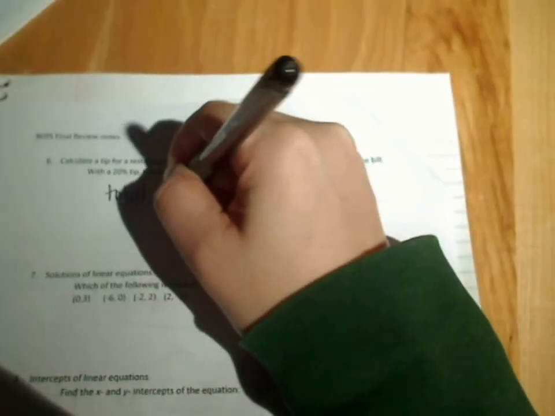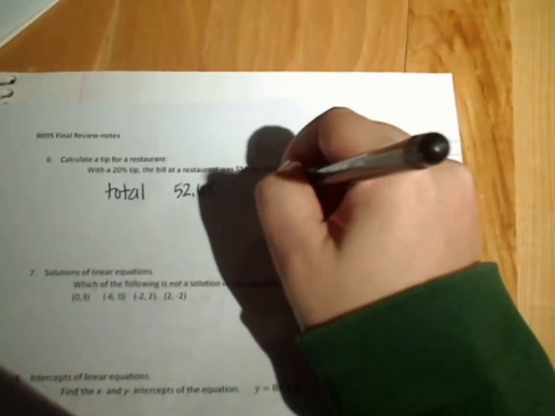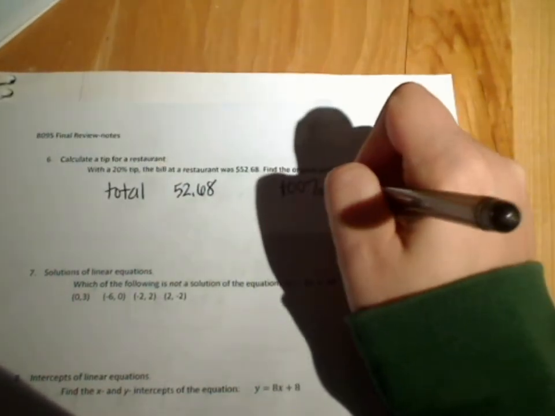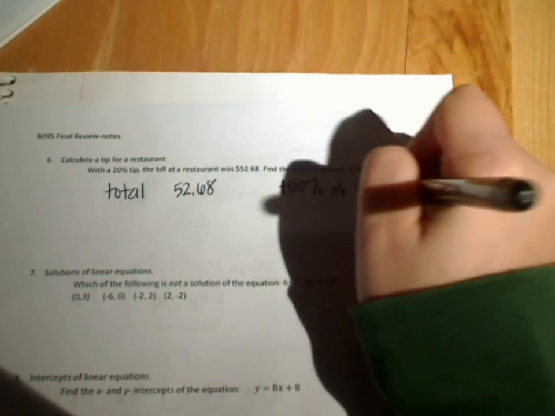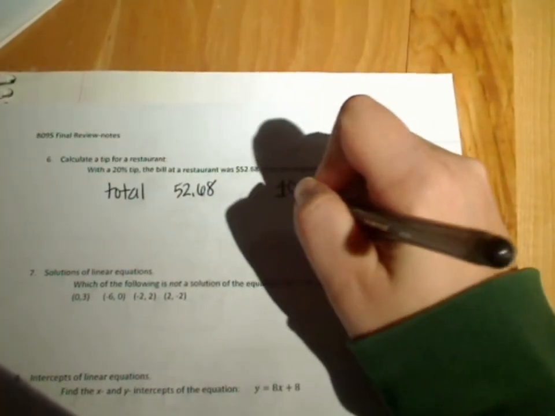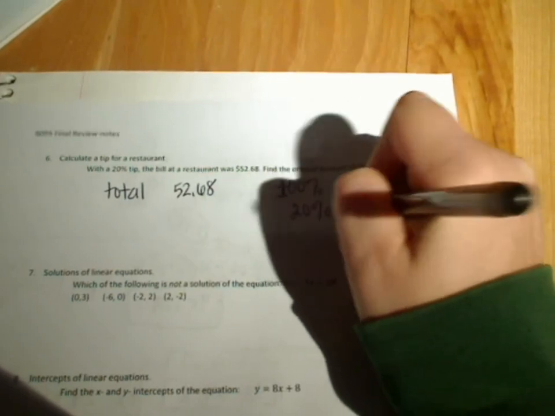Okay, number 6 is one of these ones where we have the total already. Your total is 52.68. This includes 100% of the food and drinks and tax and whatever. Sorry, that is a 1. And 20% of the tip.